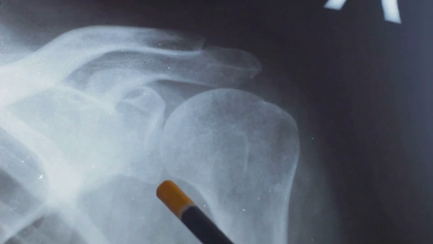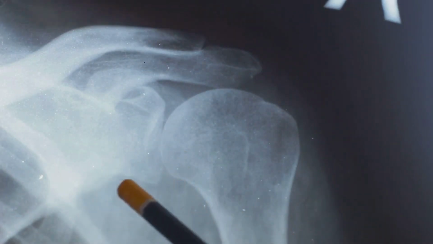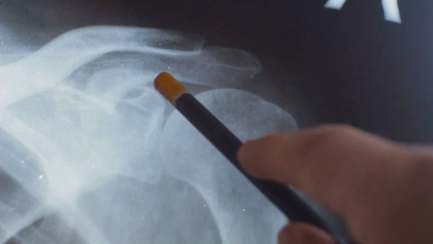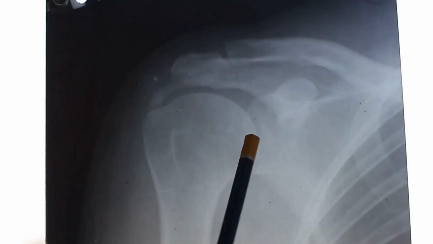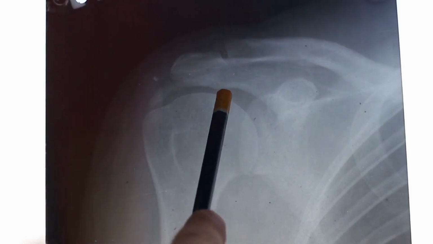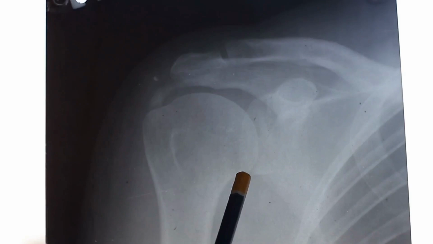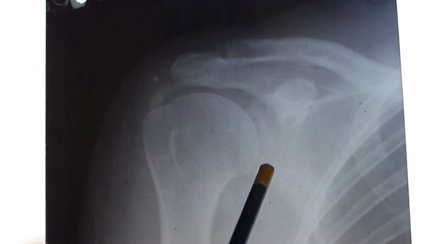It provides valuable information about the bones that make up the shoulder joint, including the humerus, scapula, and clavicle. These images help clinicians diagnose fractures, dislocations, arthritis, and other bone abnormalities, which are crucial for determining the appropriate treatment plan.